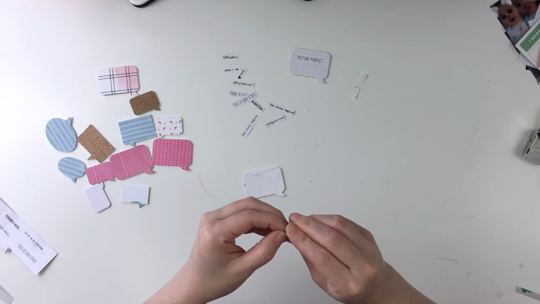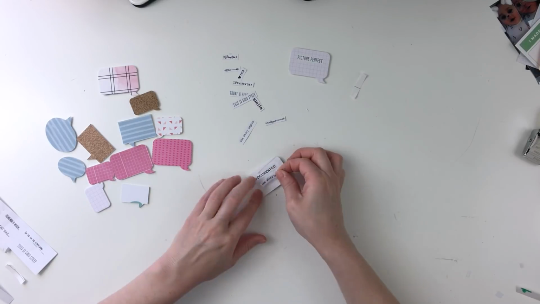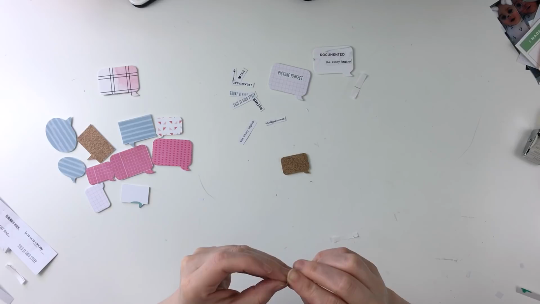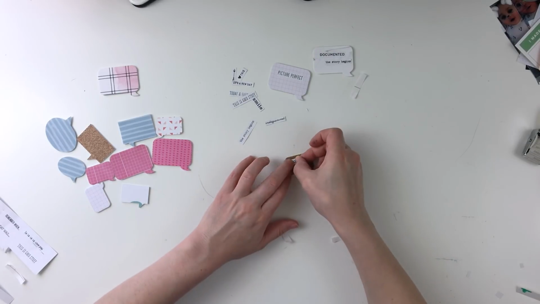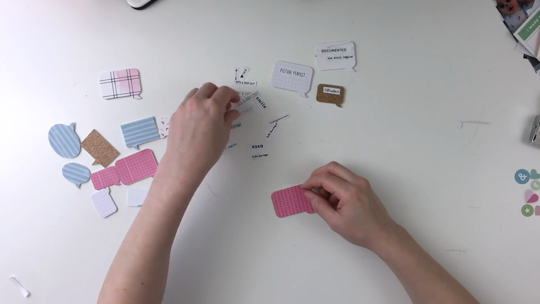So I'm going to use, oh, I guess I didn't mention this. I stamped them on sticker paper, which made it a lot easier. I did not have to use adhesive. The only tricky thing is having a little bit of a fingernail to get the adhesive backed paper from the actual sticker, but it didn't actually take that long at all.